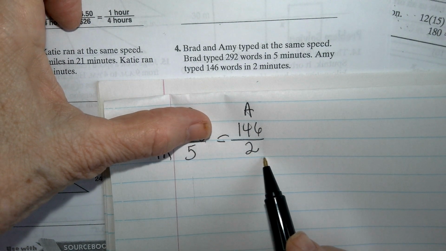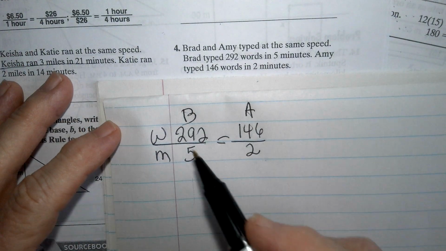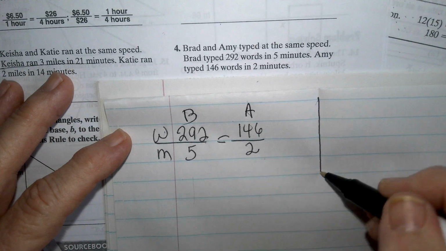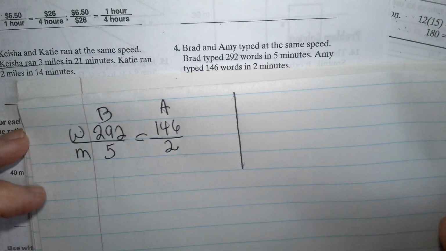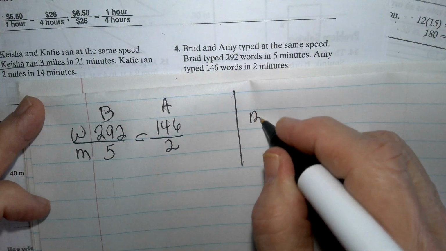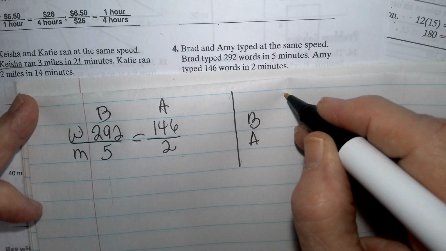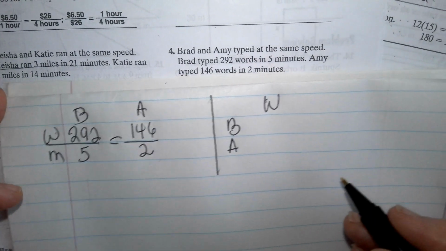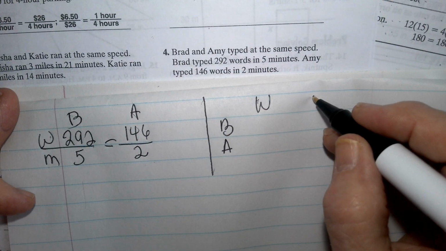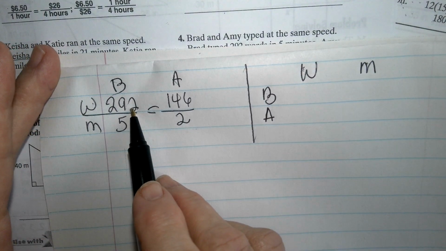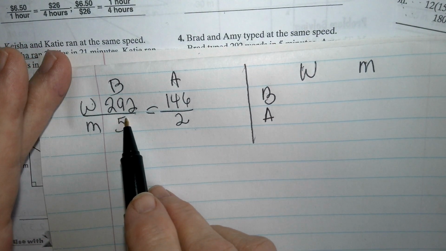So know that you can reset it up to match the words and the words and the minutes and the minutes. So I'm going to rewrite it over here, and this time I'm going to put Brad's this way and Amy's this way. And I'm going to put all the words here and all the minutes here. So what was the word for Brad? How many words did he do?